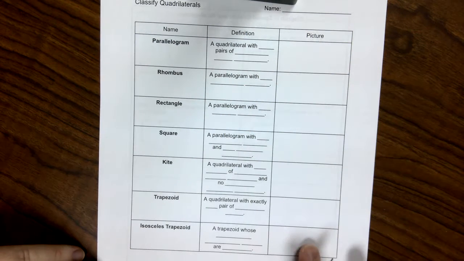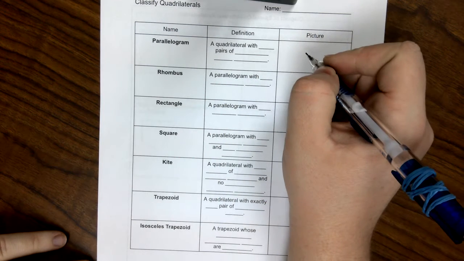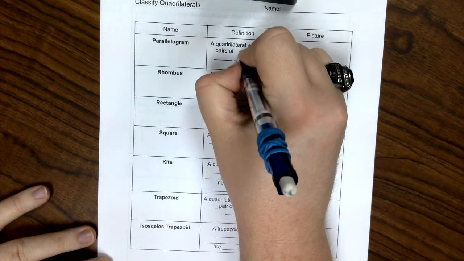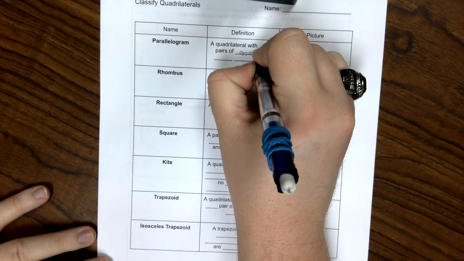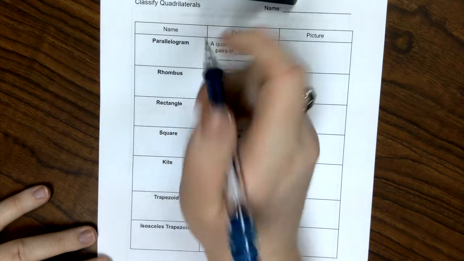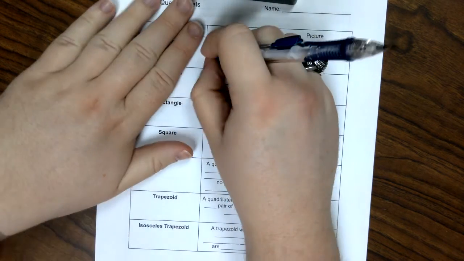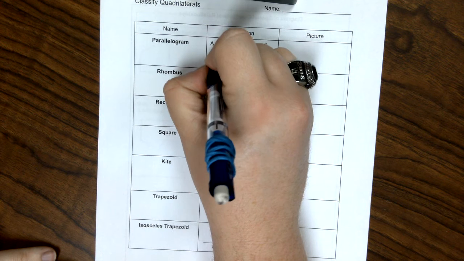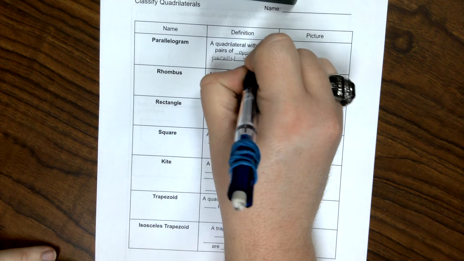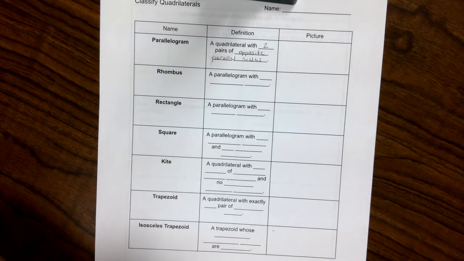Then I'll give you the definition with the blanks that you'll fill in, and then I'm going to give you the picture so that you know what to look for. Okay, so a parallelogram is the first one. That is a quadrilateral with two pairs of opposite parallel sides. So a parallelogram has two pairs of opposite parallel sides.